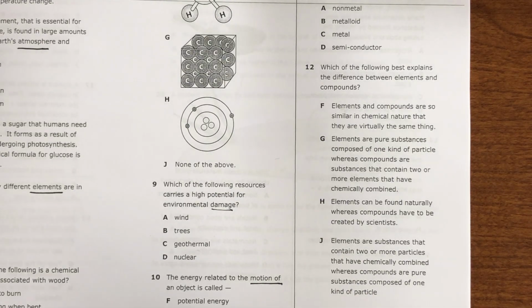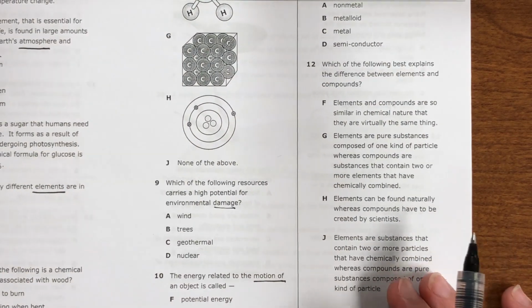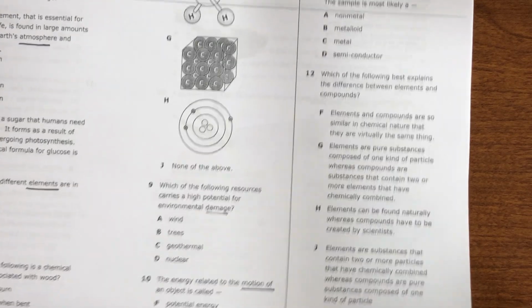If you need to pause and rewind to do any of them on the first page again, that's good. Go back and do that. If you're ready, you can go ahead and flip to the next page with me.